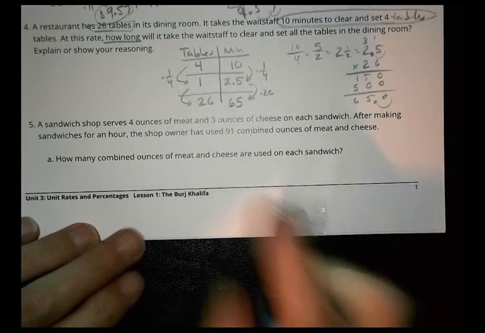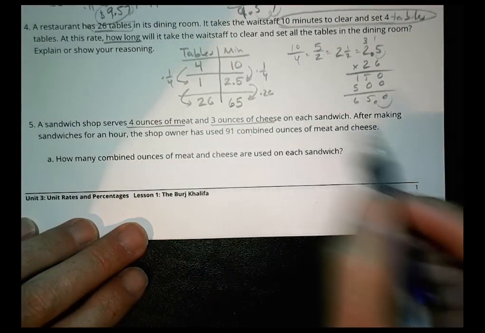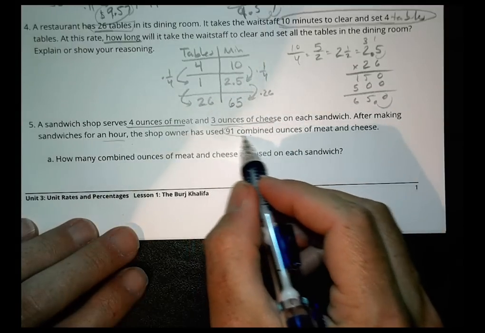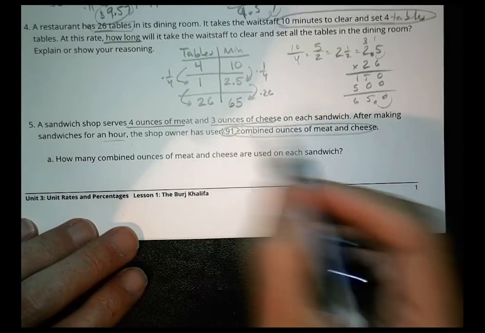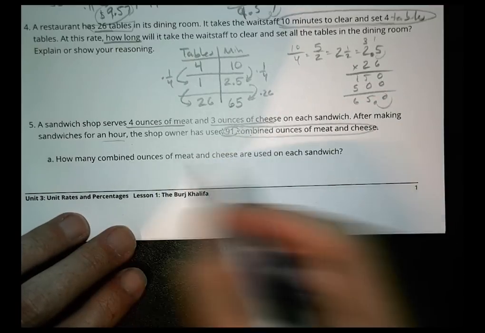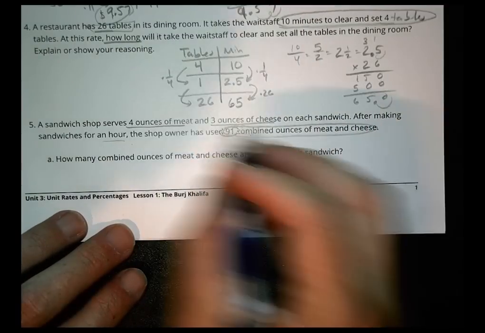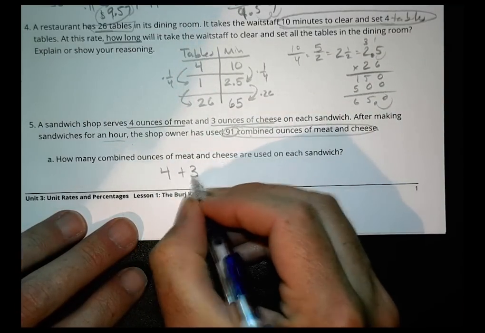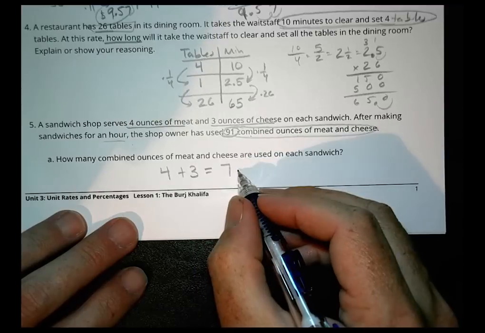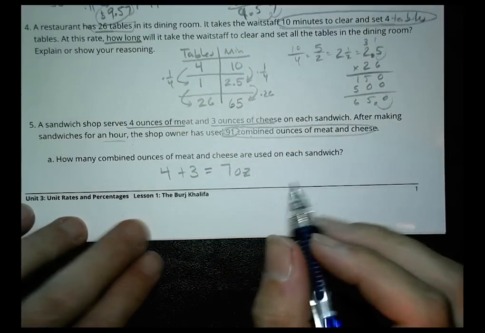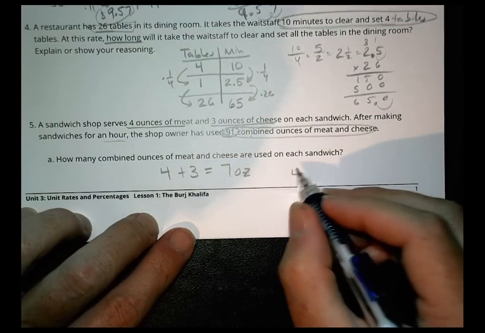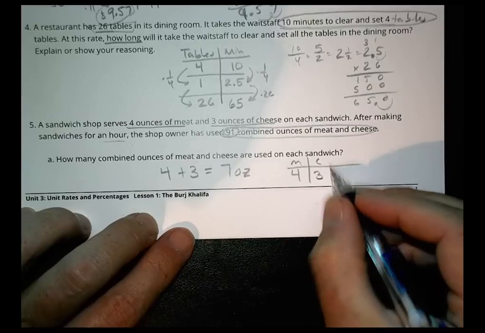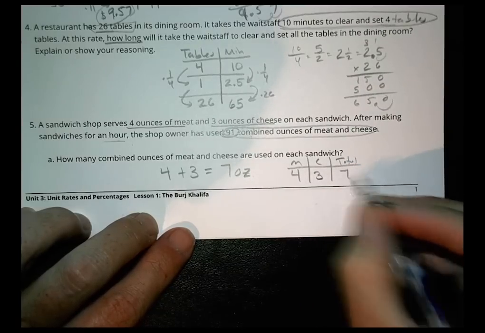A sandwich shop serves 4 ounces of meat and 3 ounces of cheese on each sandwich. After making sandwiches for an hour, the shop owner has used 91 combined ounces of meat and cheese. So we have to figure out how many combined ounces of meat and cheese are used on each sandwich. First question, it's kind of a building question here. You have 4 ounces of meat plus 3 ounces of cheese, which means there's a total of 7 ounces on each sandwich. In the table, we would say that there are 4 meat, 3 cheese, and our total is 7, right?